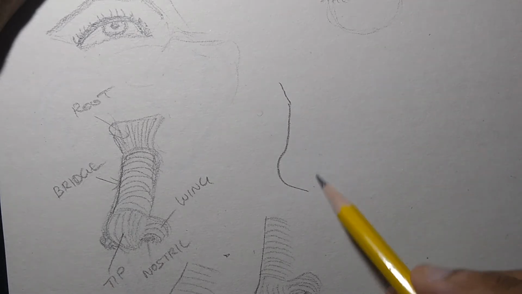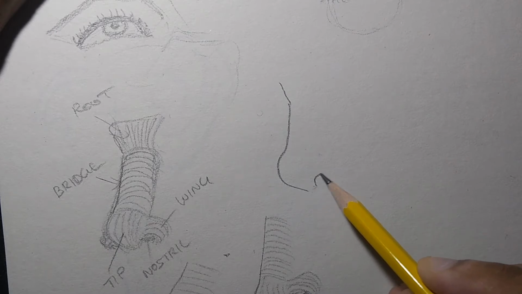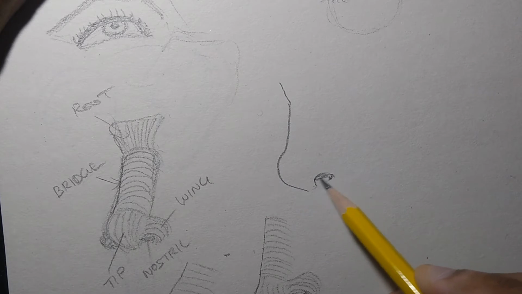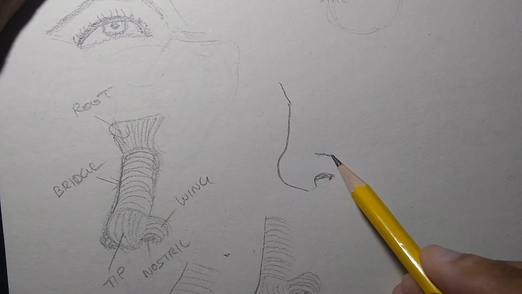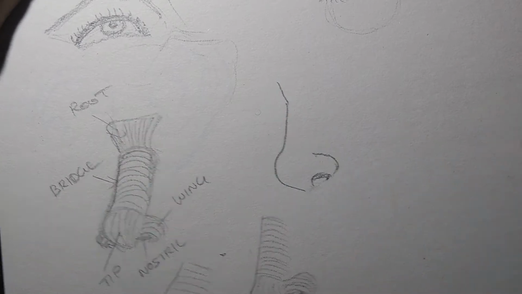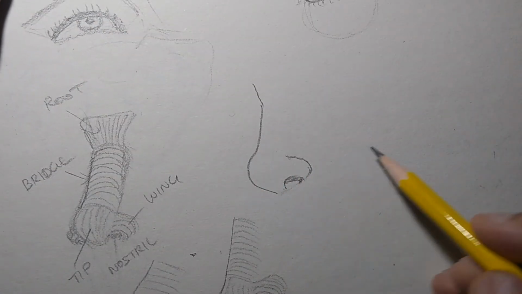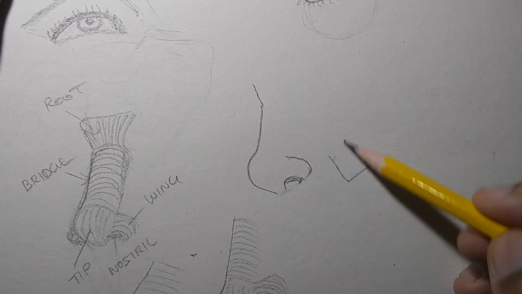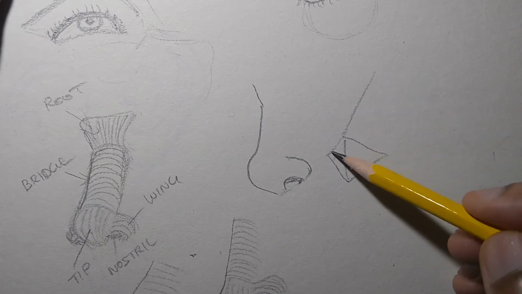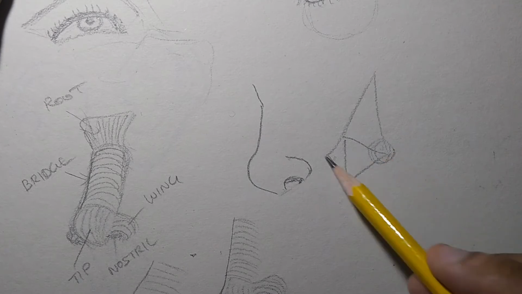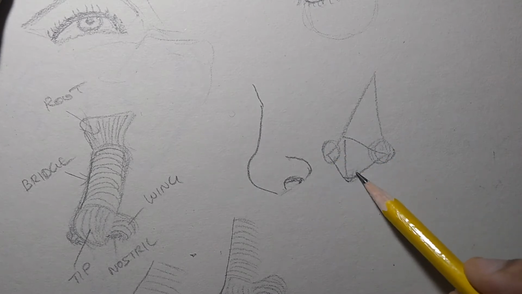We give a space for the tip, the bottom of the nose, and then we go up, and then this is the nostril, and then you see there is a sort of pyramidic shape, which means that the wings are a little bit elevated and the bottom of the nose is here, okay?